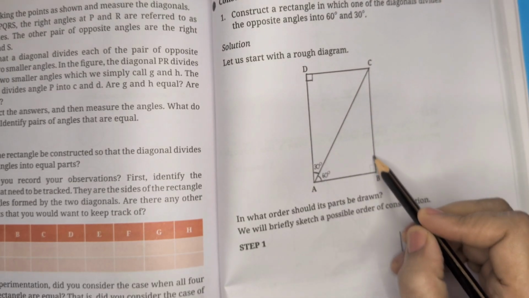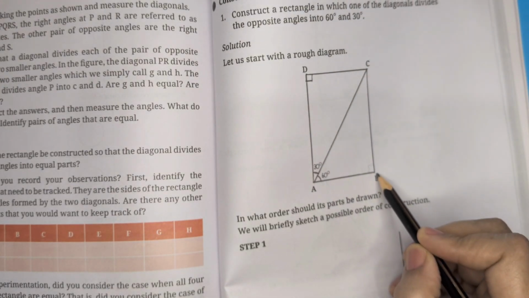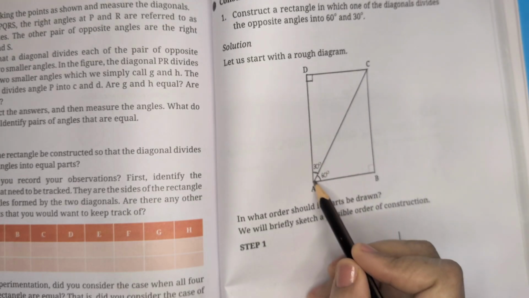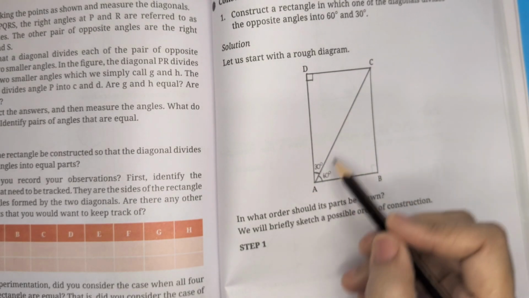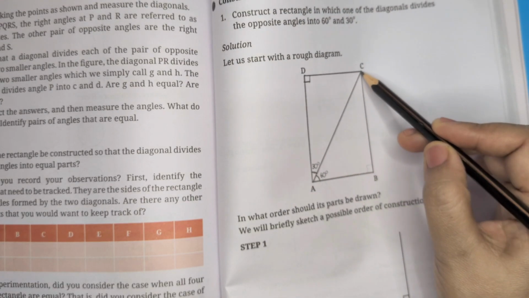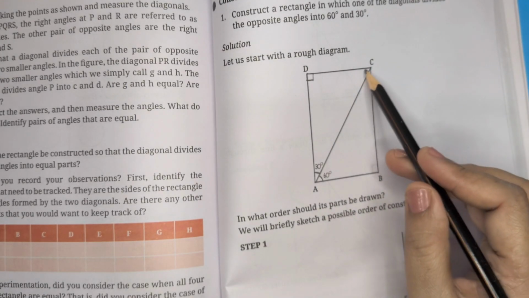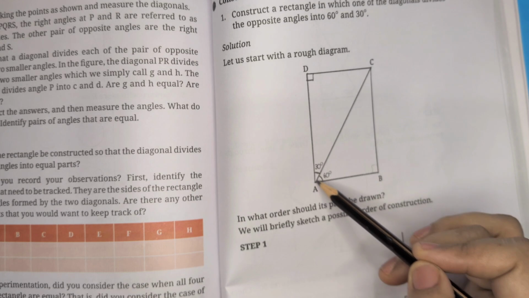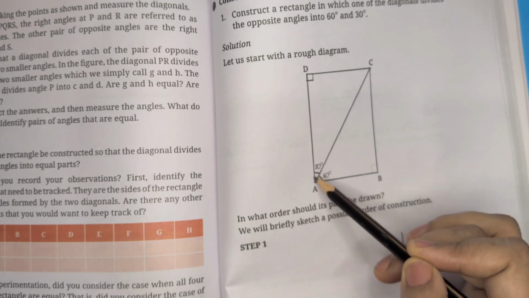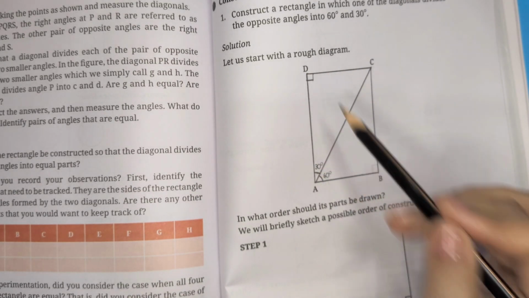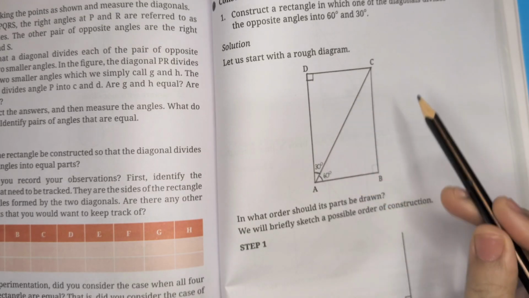First we have to draw a perpendicular line from the point B, and from here 60 degree. These two lines intersect at this point C. Join BC, and from there again perpendicular to D, and 30 degree from this line, that will be perpendicular to D, AD.